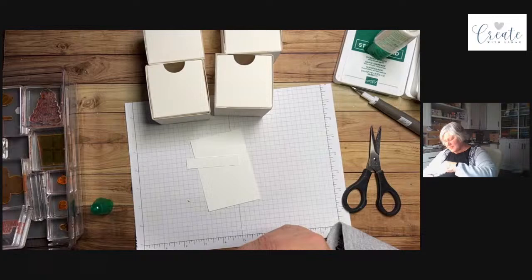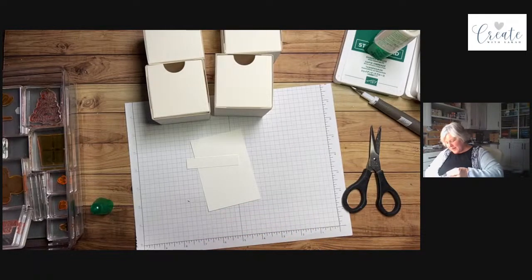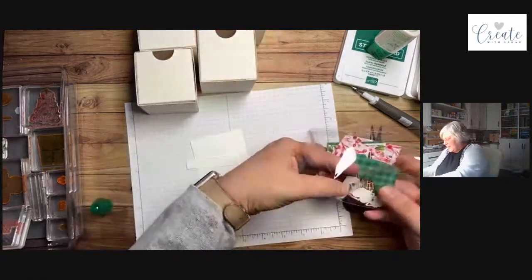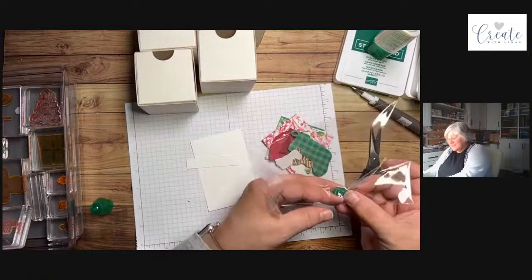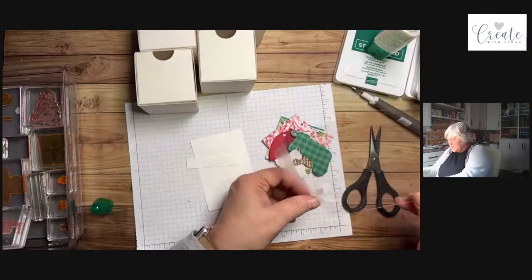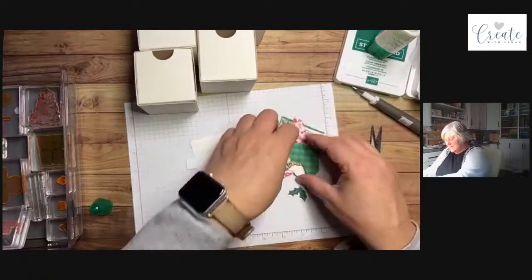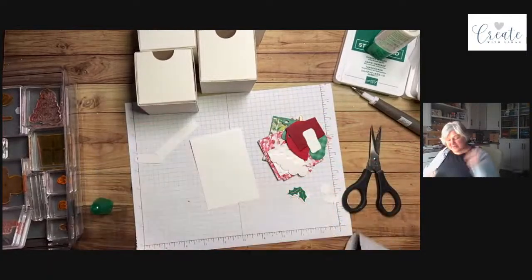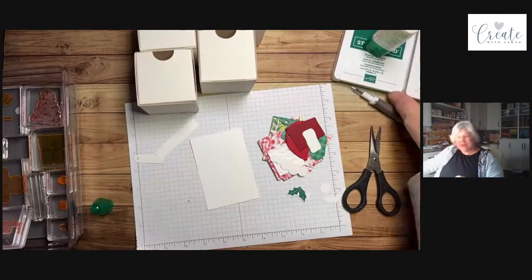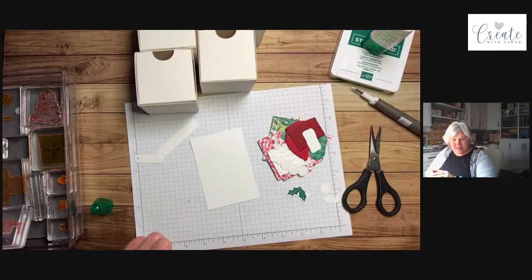Everything else I have cut for them already, so they do not have to do any of this cutting. If you purchase this from me afterwards, you do not have to have the dies. You would have to have the stamp if you wanted to have your gingerbread man stamped. Here's the label. Okay, so what I did for stamping this is my gingerbread man was pecan pie.